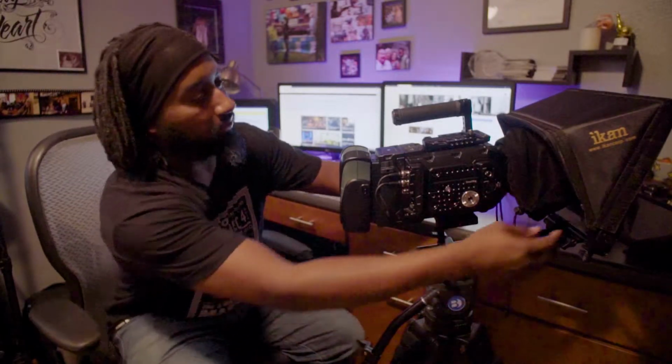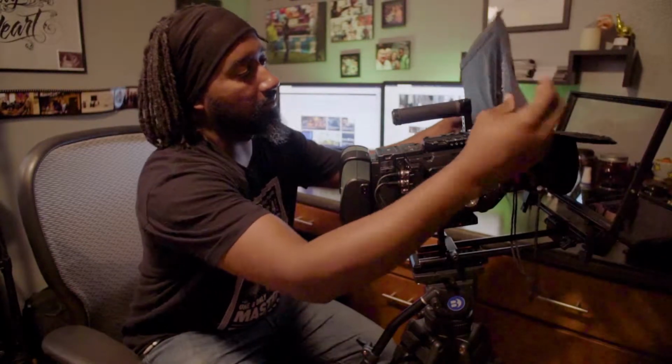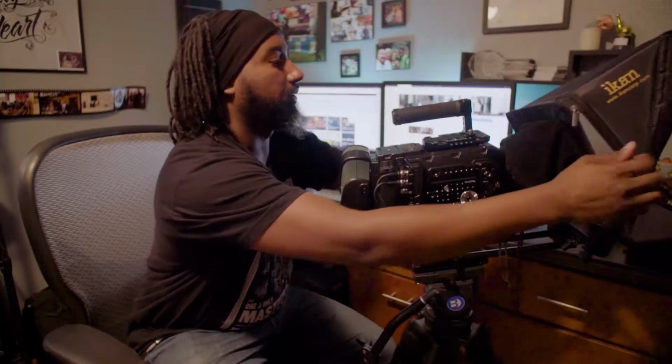So first things first, let's talk about what actually came with it. So actually the base plate down here that you attach your camera to, the 15 mil rods, and inside of here I have my lens, my Zeiss 85, just in case you want to know. But if I turn it this way, then you'll see that this shade actually comes off pretty easily. You can unzip it, it's magnetic, so it just kind of pops off. So I'm gonna leave that on there for now.